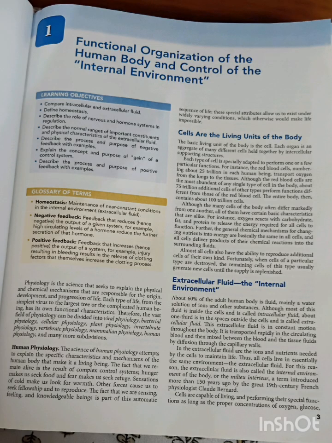Although the red blood cells are the most abundant of any single type of cell in the body, about 75 trillion additional cells of other types perform functions different from those of the red blood cells. The entire body then contains those 100 trillion cells.